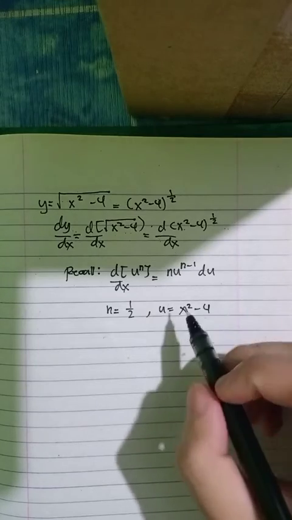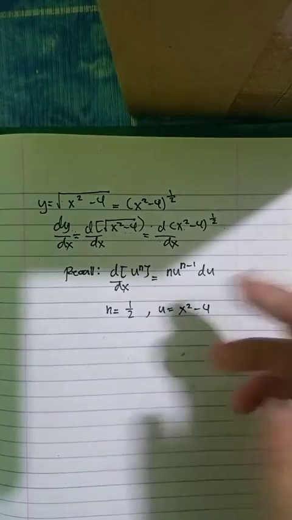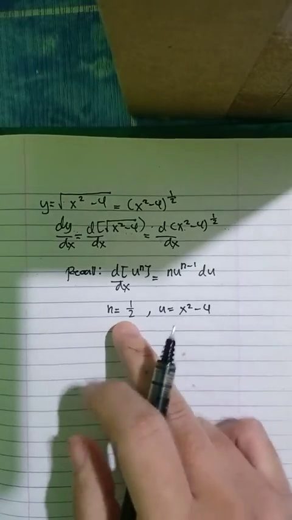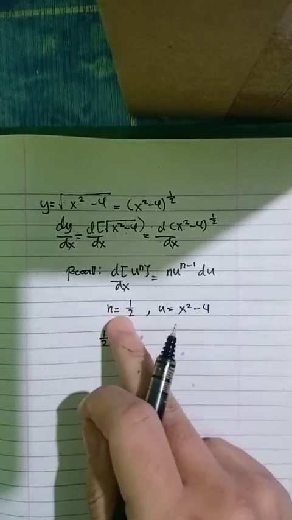What we are going to do is just follow what the formula says. First is n, and our n is 1/2, as we can see from our given values and expression.